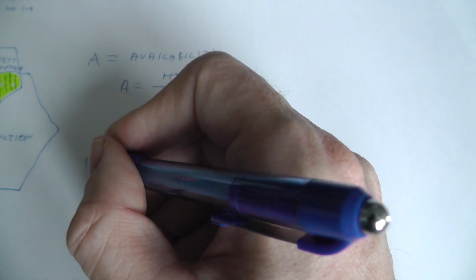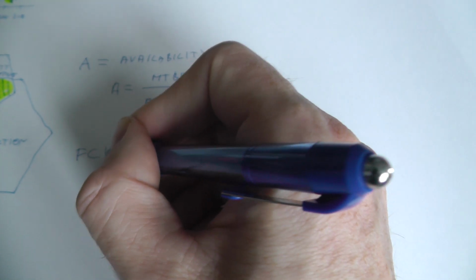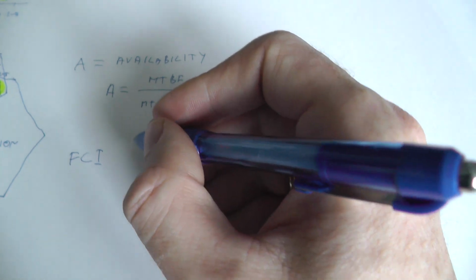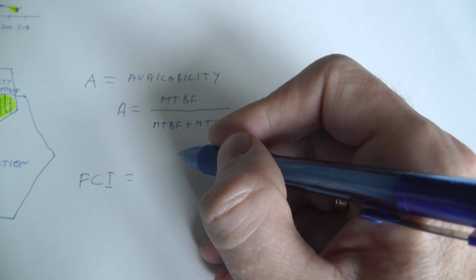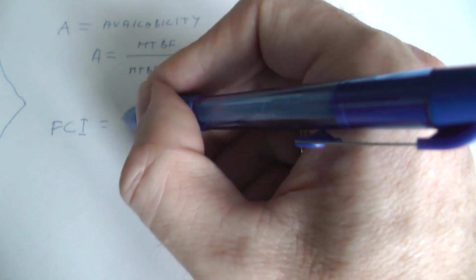The next step is FCI, and it means facility condition index.